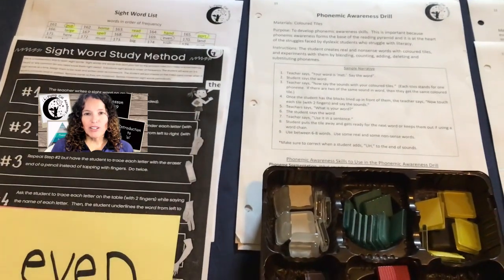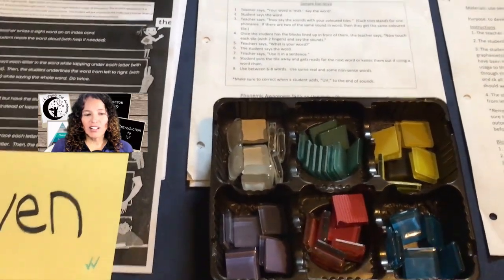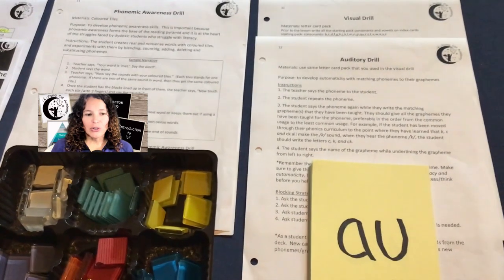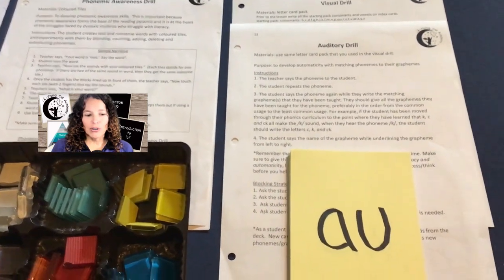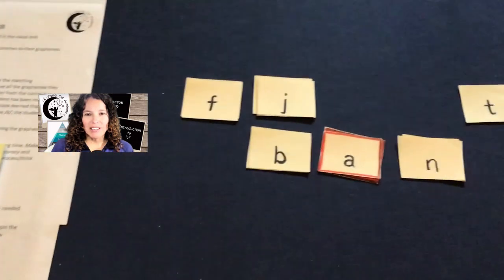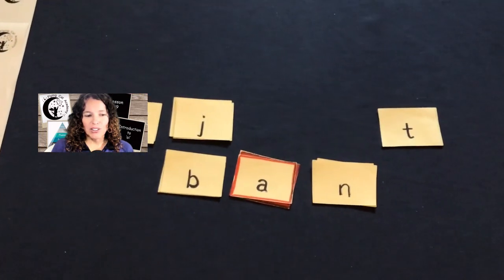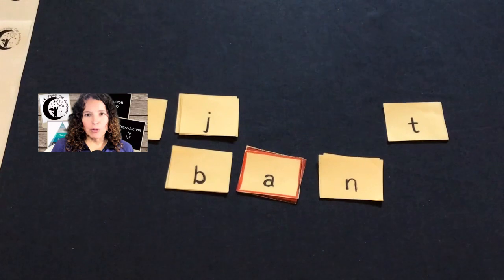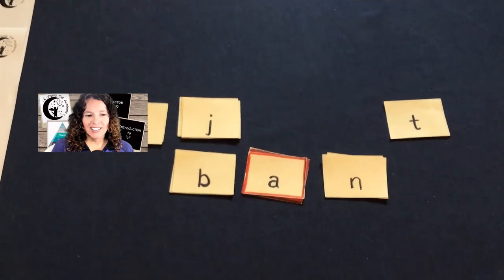For the phonemic awareness drill, you need the teacher instruction sheet and the colored tiles for the student. You'll need the visual drill and auditory drill with the card pack for the student. We'll be doing a blending drill, so you'll have to have this one ready to go on the table, and if not, then I will provide it during the lesson.